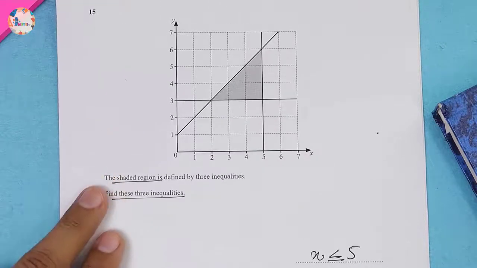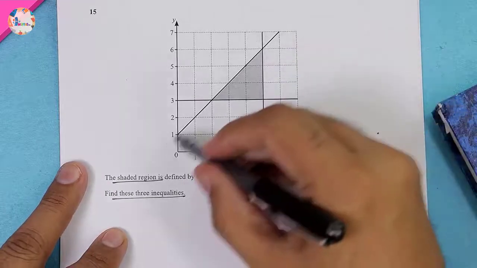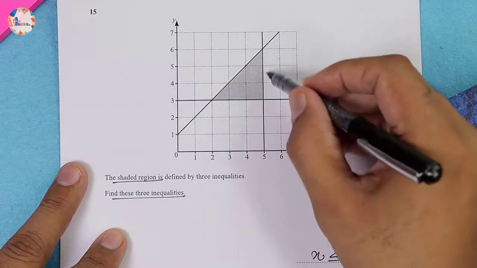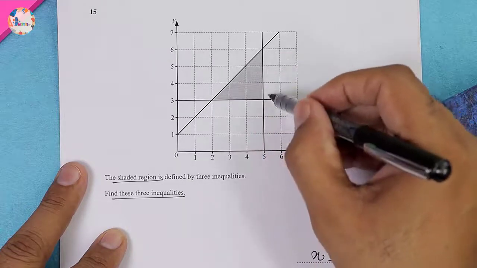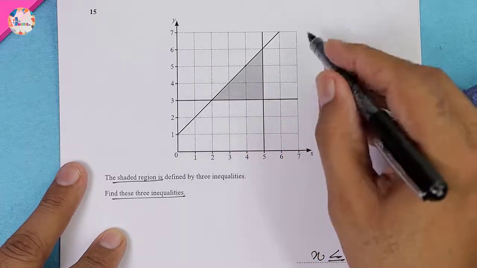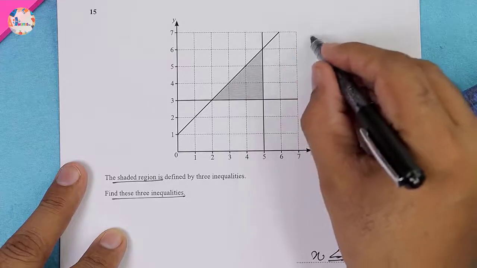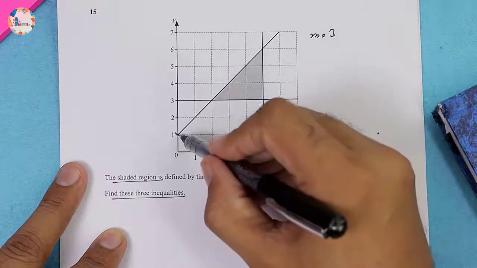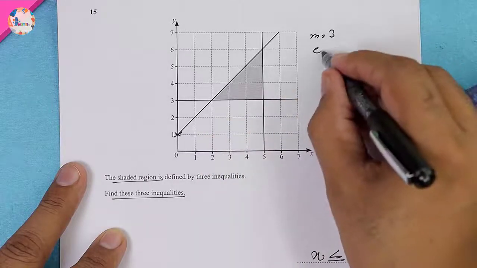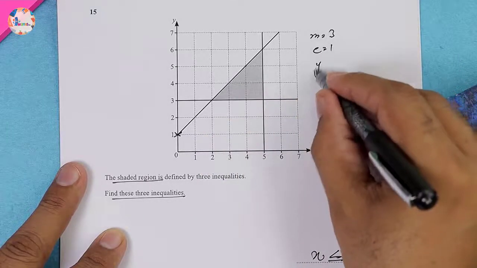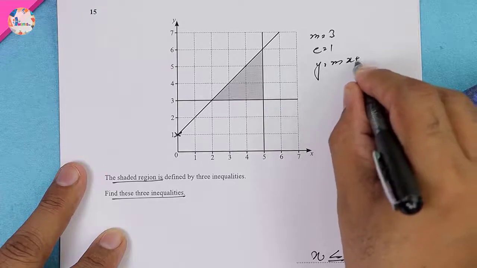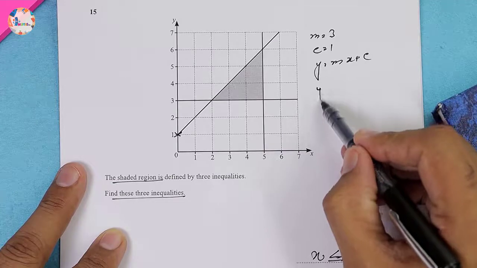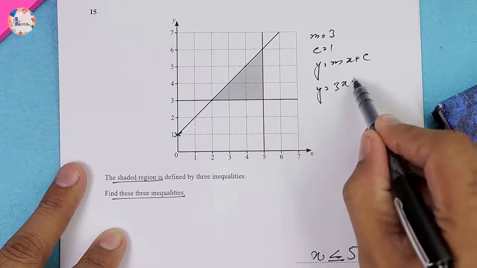Now the third inequality we require for this line. We can write the gradient as 1, 2, 3 units divided by 3 units. So the m value for this line is 3, and the y-intercept is 1, so the c value is equal to 1. We can write y is equal to mx plus c, and this will be y is equal to 3x plus 1.